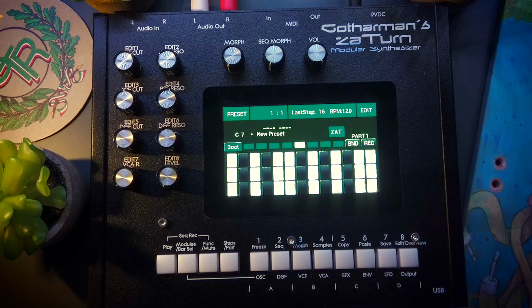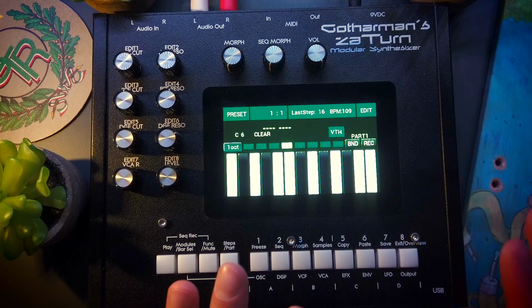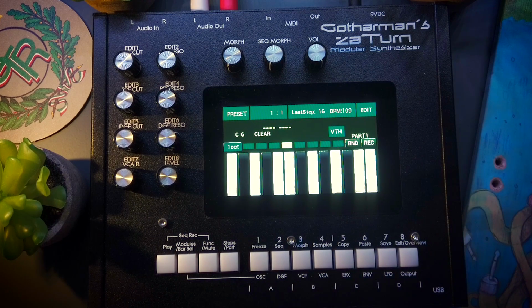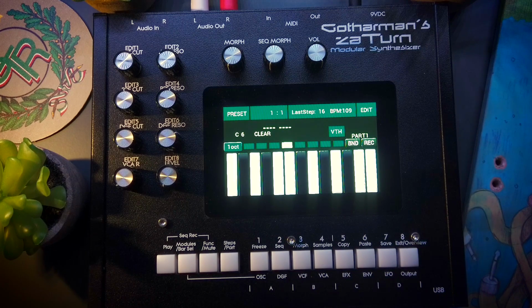I'm not going to use this new preset. I'm going to load a clear preset that I did myself where nothing is patched. So this is completely empty and I have to do the connections. And I'll use this to show you how patching works. If you already know about Gotharman's Urinal synthesizer, then patching will be not much different actually.